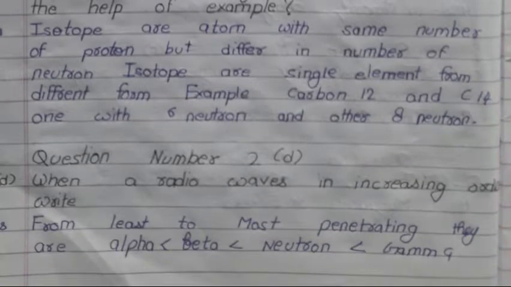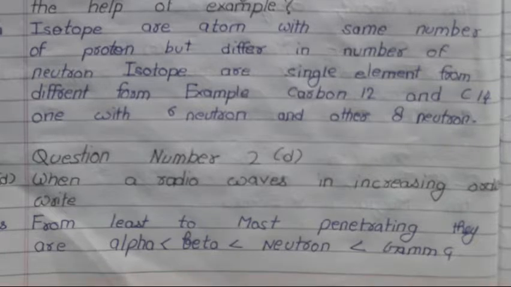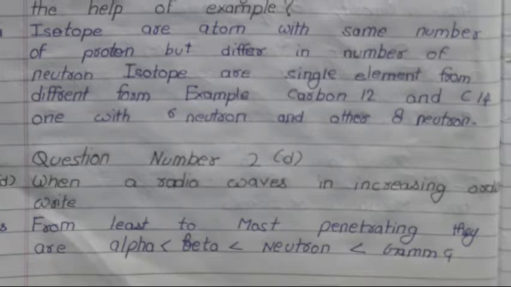Question number 2D. Write the radiations in increasing order of penetrating power. So alpha is smaller than beta, beta is smaller than neutron, and neutron is smaller than gamma rays.